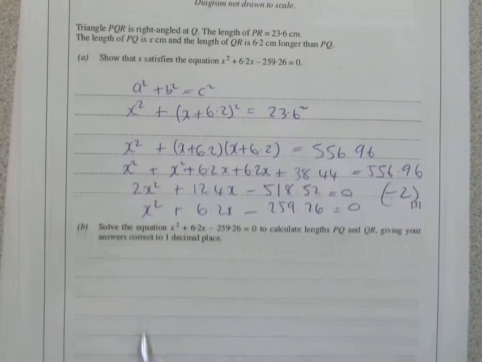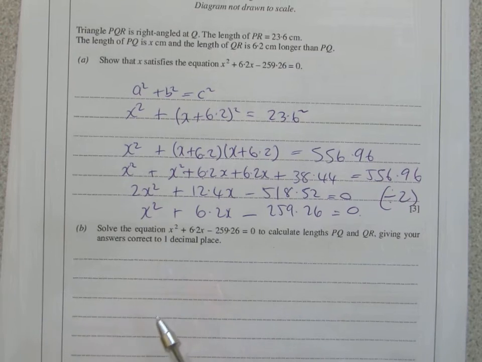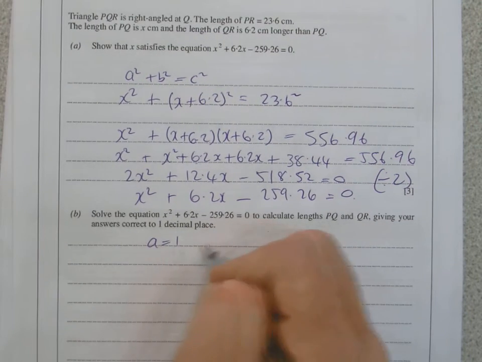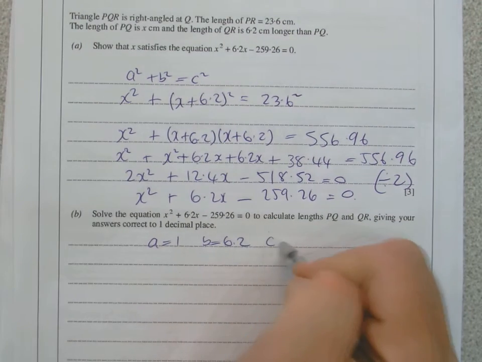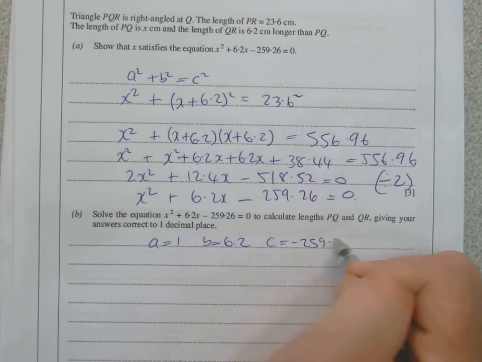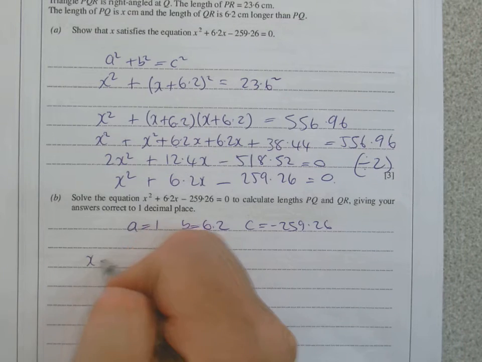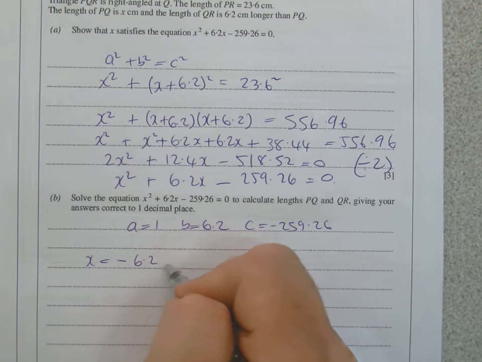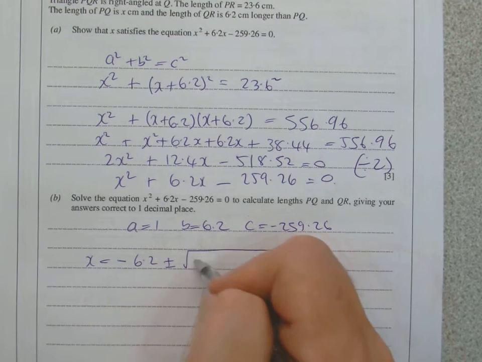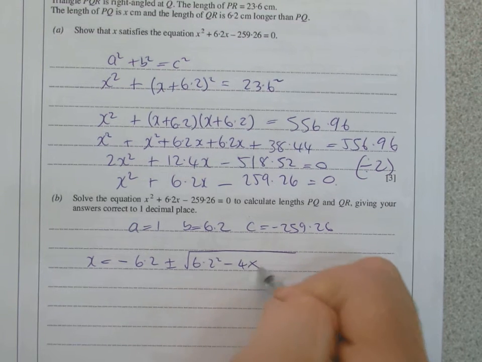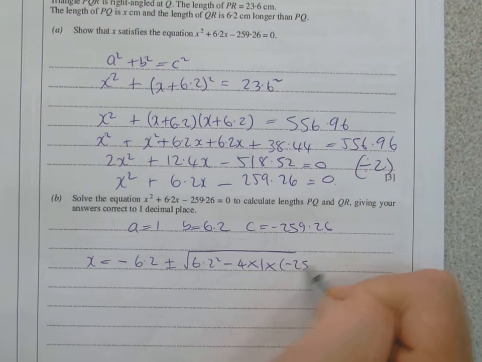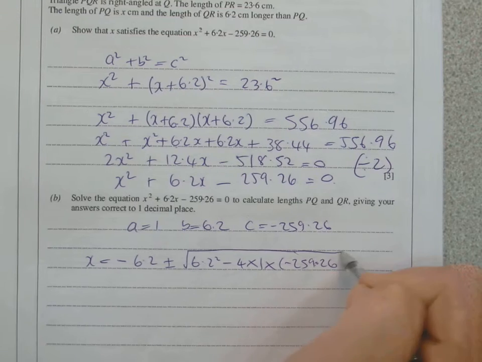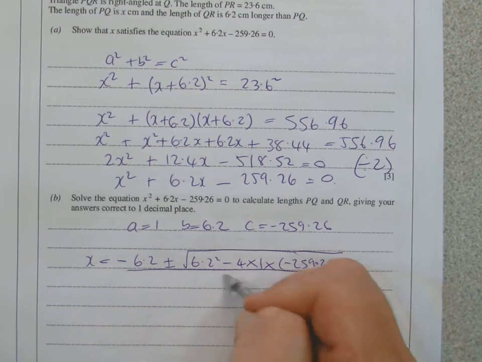Okay, then it says solve the equation to calculate the lengths PQ and QR, giving your answer correct to one decimal place. So you see this here, it's got to be the formula method, right? A is 1, B is 6.2, C is minus 259.26. So the formula method then given on page 2, minus b, so minus 6.2 plus or minus square root b squared, so 6.2 squared, take away 4 times a times c, all over 2a, 2 times 1.